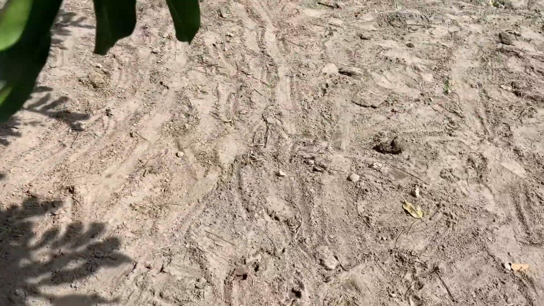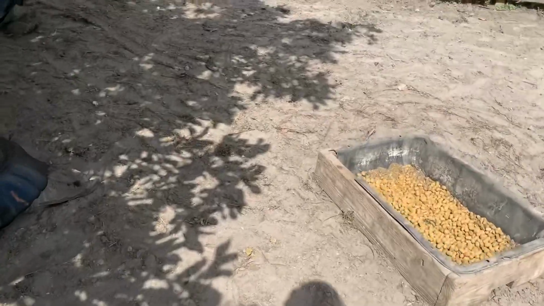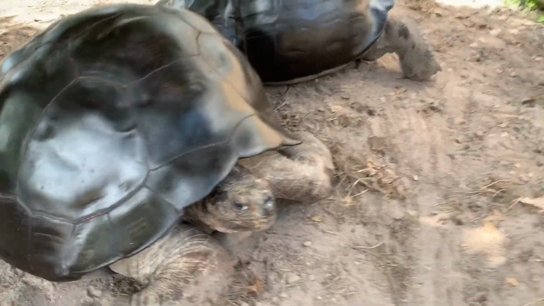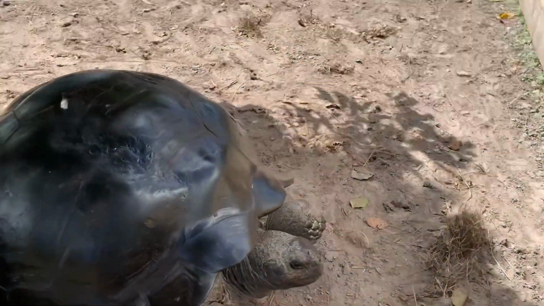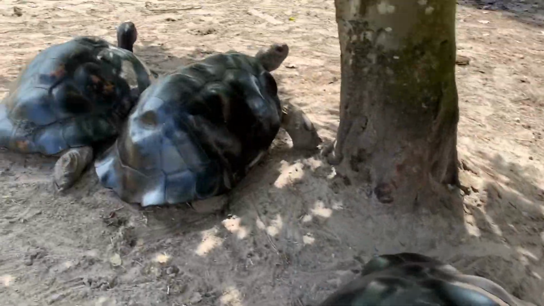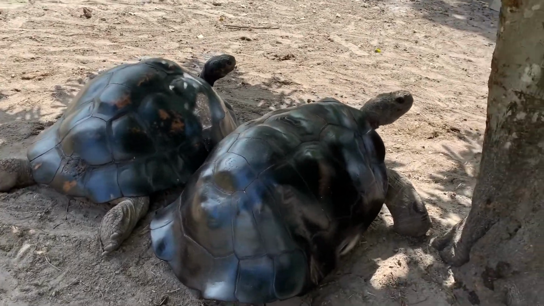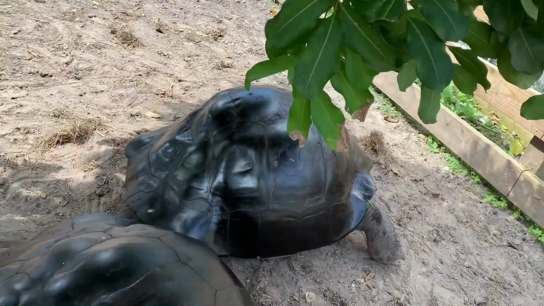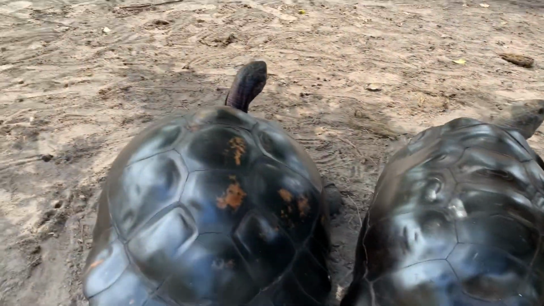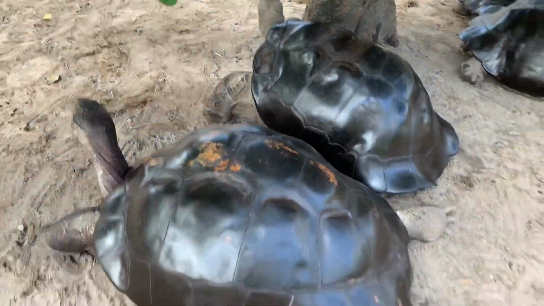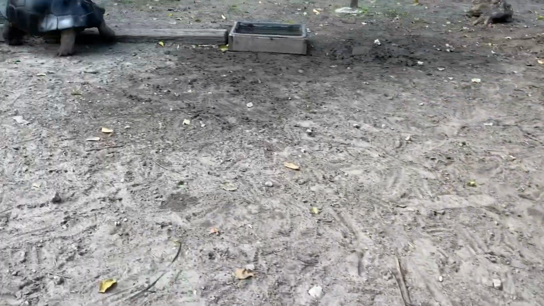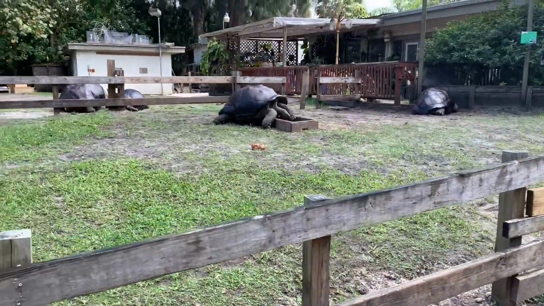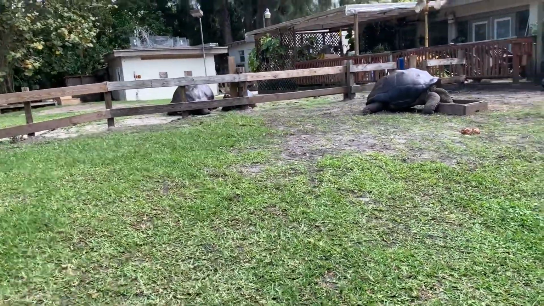Let's take a walk around here. And again, two more Galaps. Again, flat heads and no nuchal skews. But if we take a look at the shell shapes on some of these guys, look at how different they really are. So it becomes very difficult to try to discern these shell shapes from our Aldabra shell shapes right here.